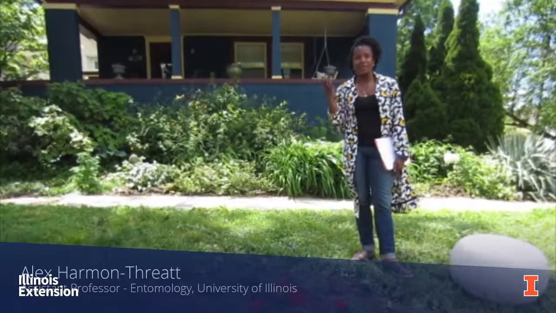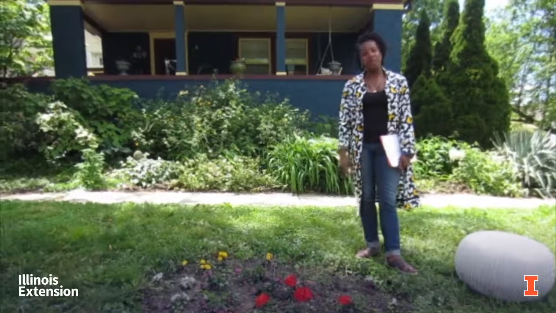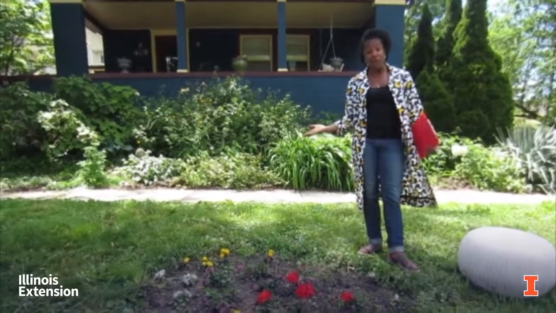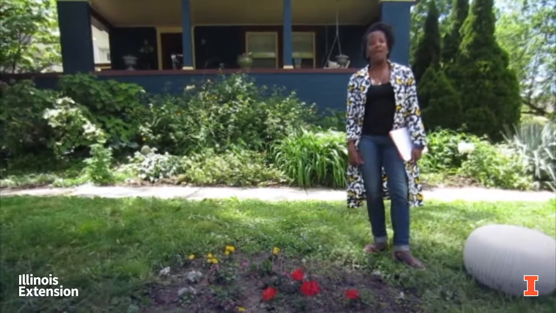I'm Alex Harmon-Threet. I'm a professor at the Department of Entomology at the University of Illinois and one of the co-creators of iPollinate. Today I'm going to try and walk you through some of the key components of collecting data at your own research garden.